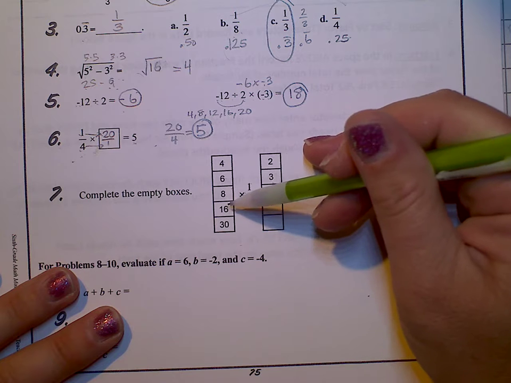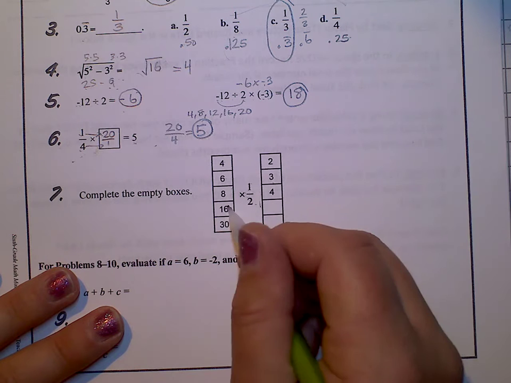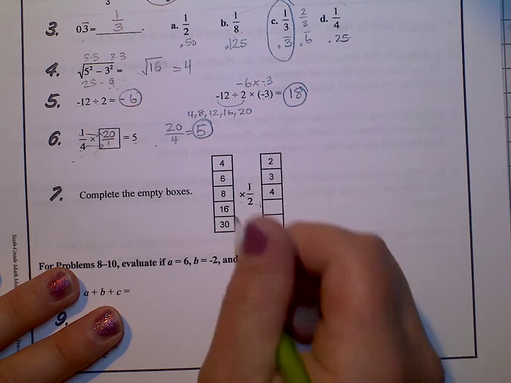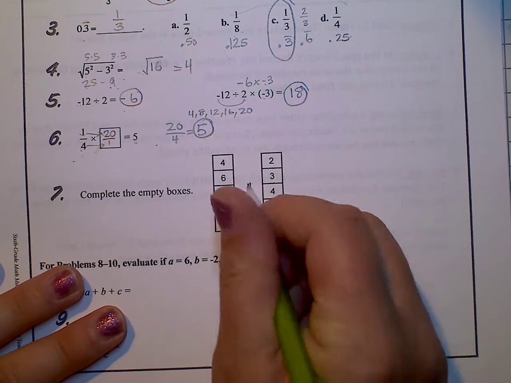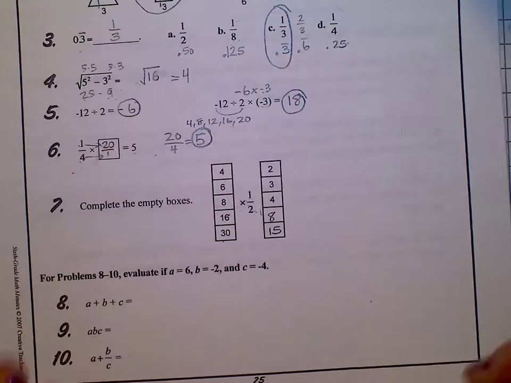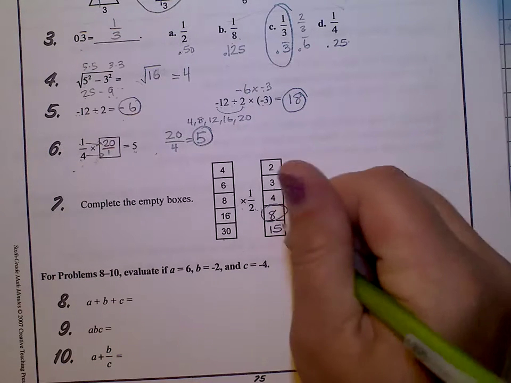So it's just the same as, what's half of 16? 16 groups of a half would be 8. 30 groups of 1/2 would be 15. So those would be my answers.